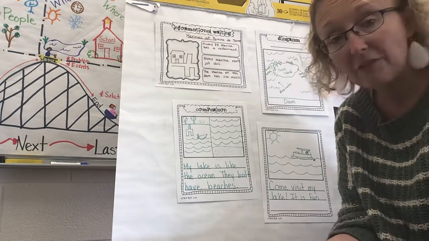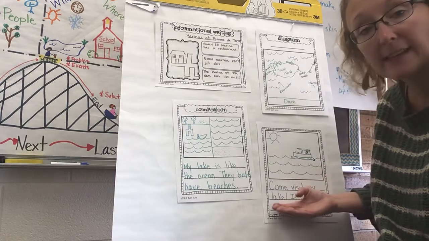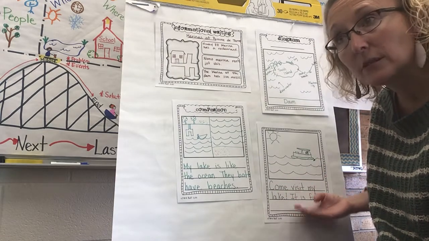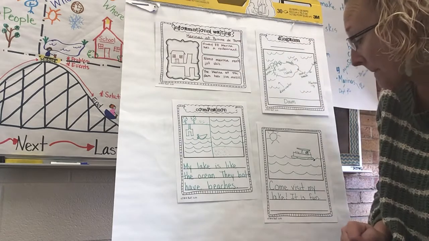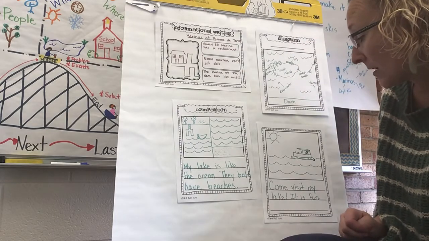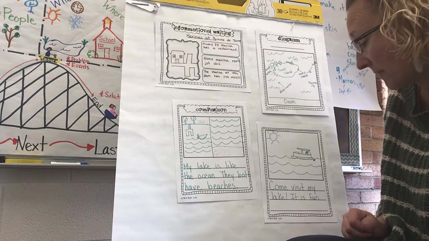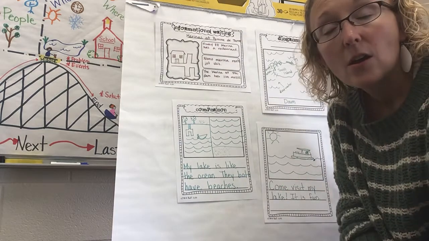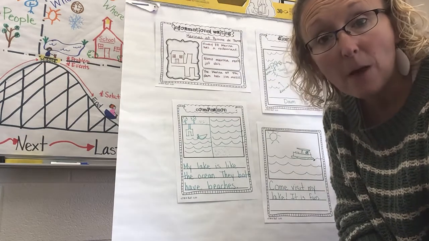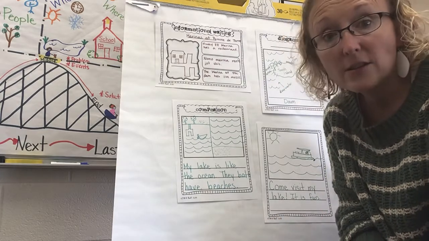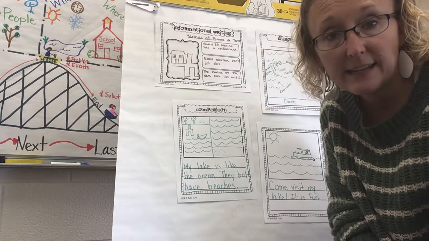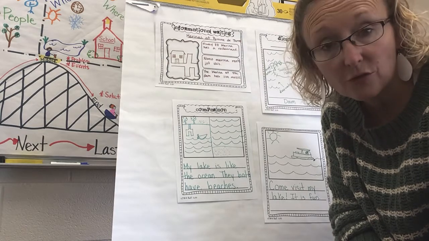I could have started with a fact. Pomme de Terre Lake is a lake between Truman Lake and Lake of the Ozarks. I could start with a fact like that. I could just talk right to my reader and say, this book is all about Pomme de Terre Lake. Turn the page to learn more. Okay, so I've shown you several different ideas of leads that you could choose.